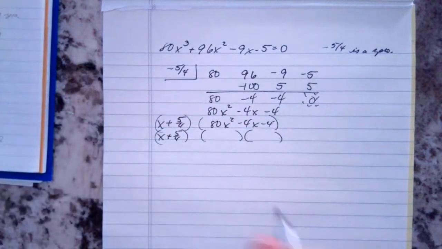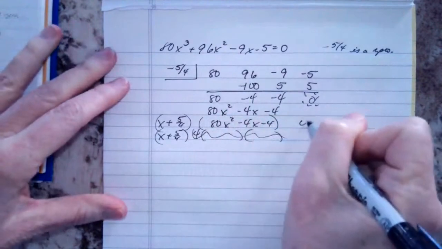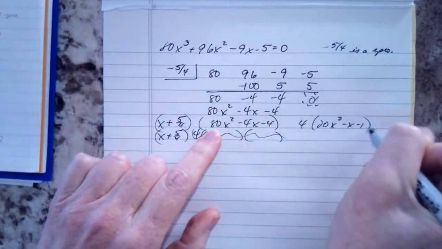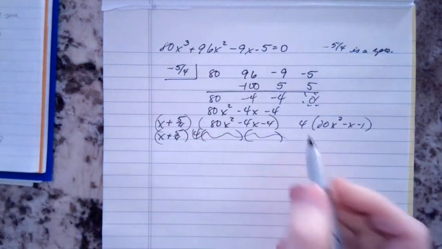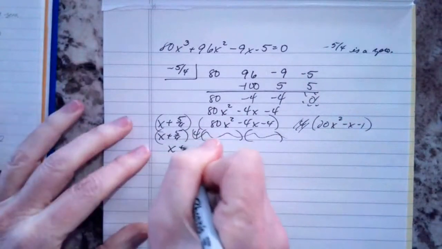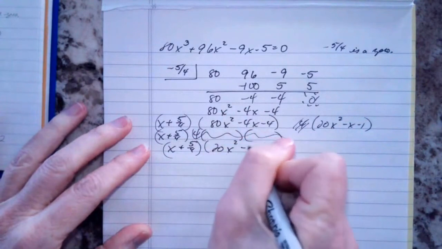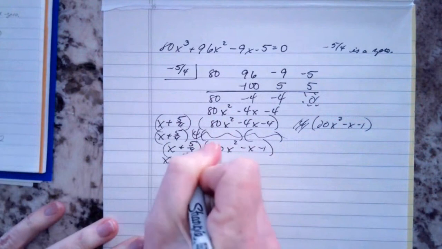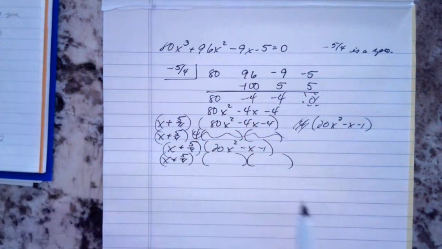Okay, I can factor out a 4. Let me do that. So we get 20x squared minus x minus 1. That's going to make life a lot easier, because this doesn't have a variable on it, bye, we don't care. So we've got x plus 5/4 times 20x squared minus x minus 1. Okay, keep dragging this along with us, and let's break down this.